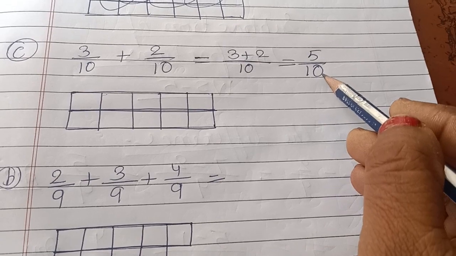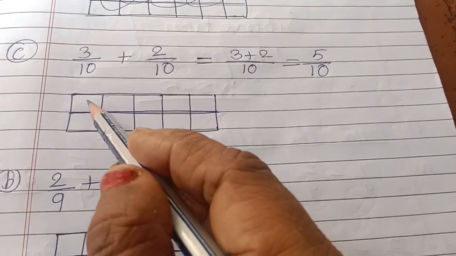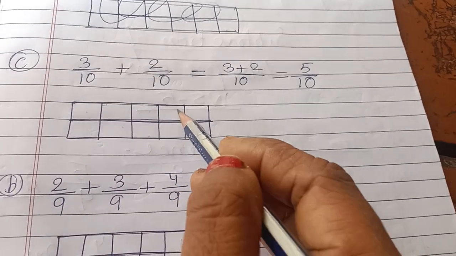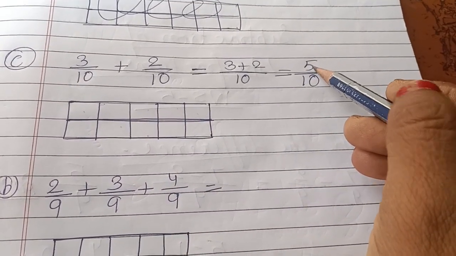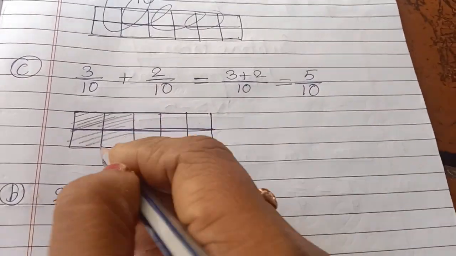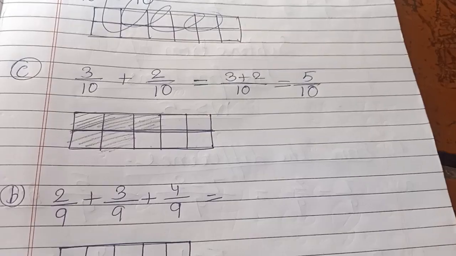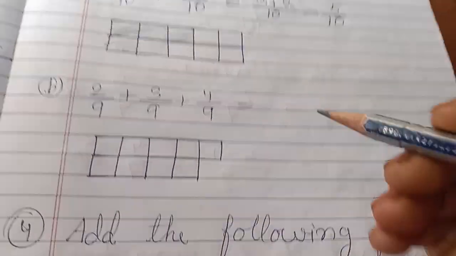So here the denominator is 10. So we should have total 10 equal parts, 1 2 3 4 5 6 7 8 9 10. So we have 10 equal parts. Now out of 10 we have to shade only 5. So let us say 1 2 3 4, any 5, like this. So same, children, you will do this also.